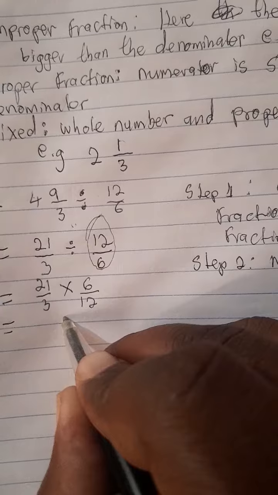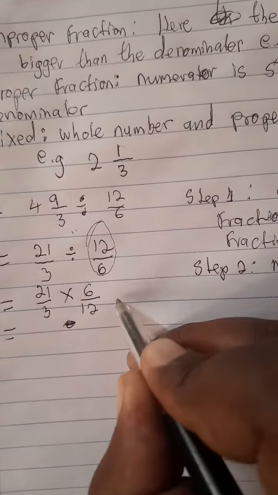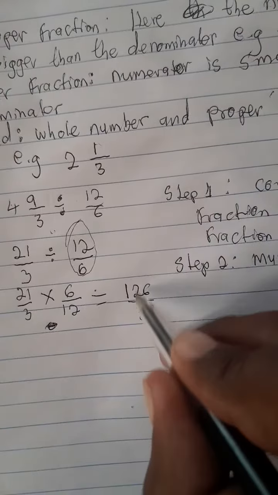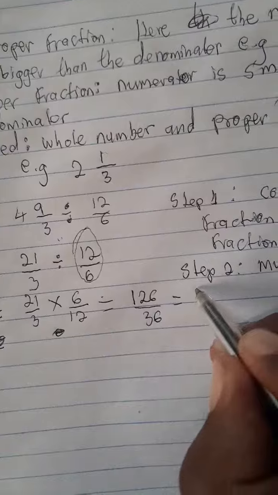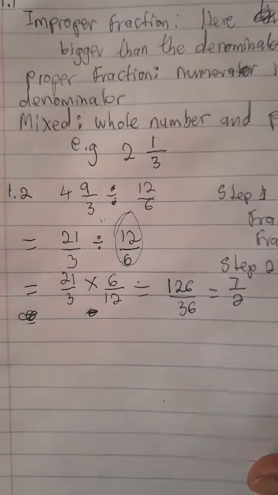That will give me, okay, what is that? If we punch our calculator, we are going to get 126, yes, and 3 times 12, that will be 36. So how many times does it go? In the simplest form, this will give us 7 all over 2, which is the same as 3 and a half, right?